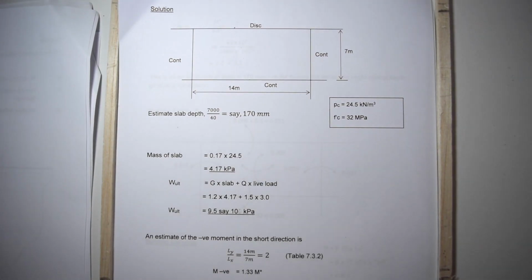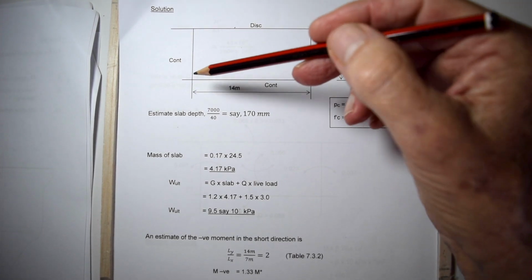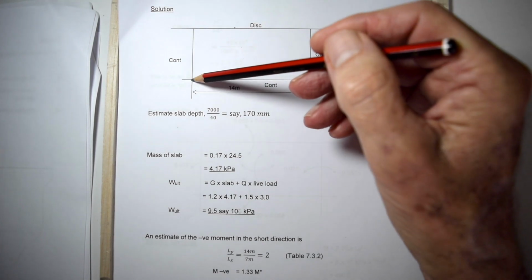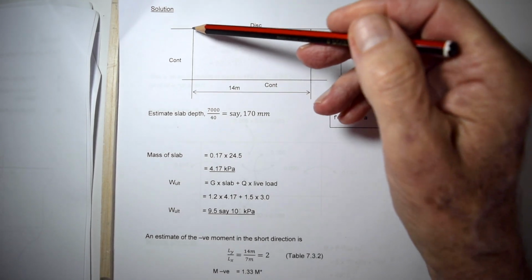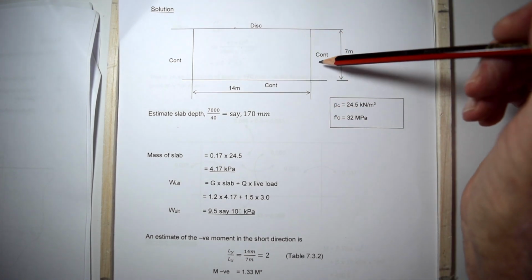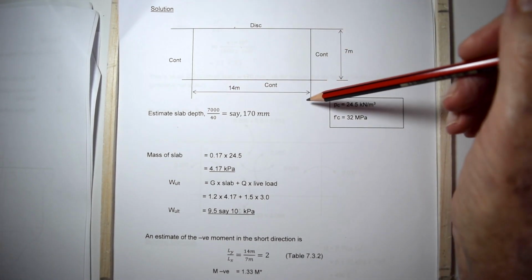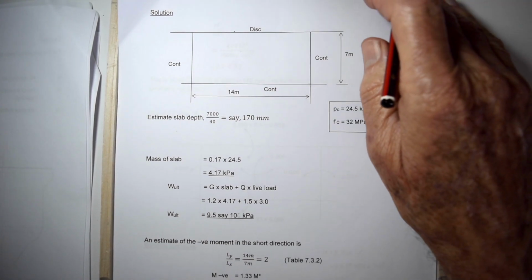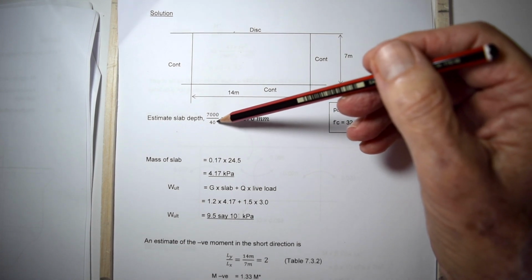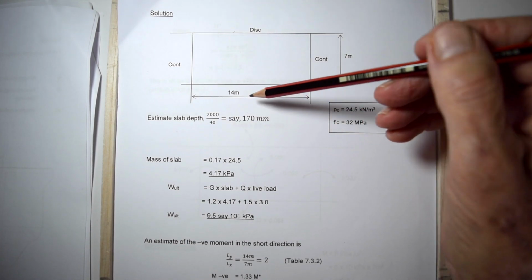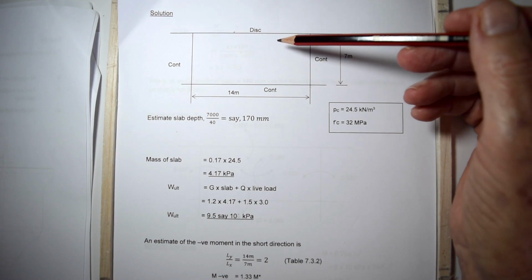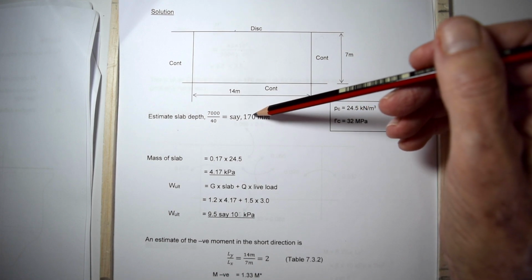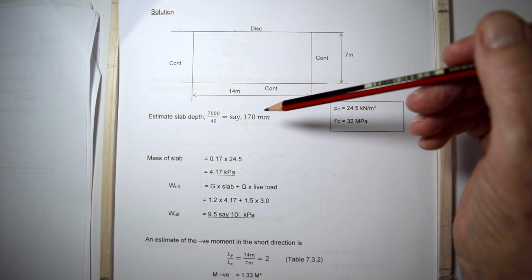The solution. There we just draw up a line diagram to jog our memories. That's a discontinuous long edge, a continuous long edge, and two short continuous edges. So it is 14 meters by 7 meters. We estimate the slab depth, let's say a thumb suck, 7 meters. We always work on the short span, 7 meters divided by 40 to give us a ratio. And that gives us, say, 170 millimeters.